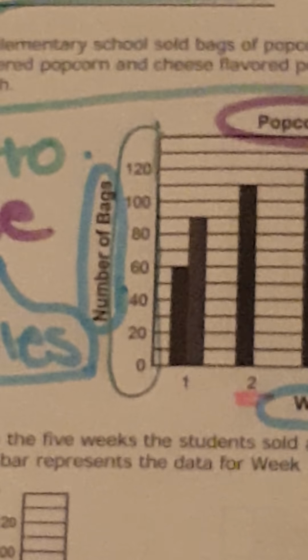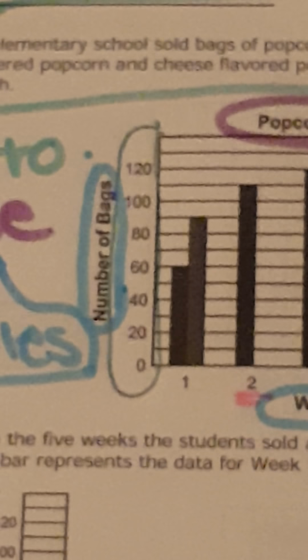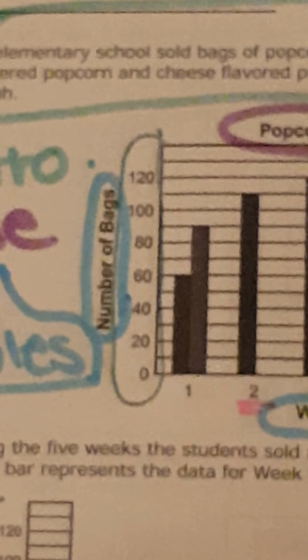Now, the numbers say that it's 20, but if you look carefully, you will see that there is a line between the 0 and the 20. What is between 0 and 20? It's 10.